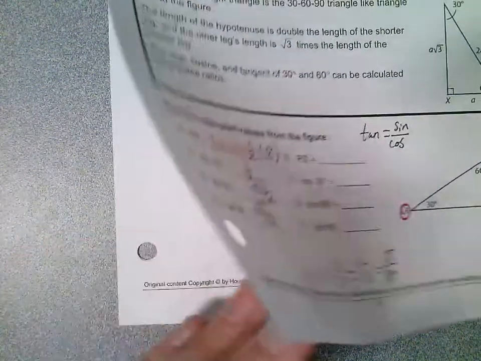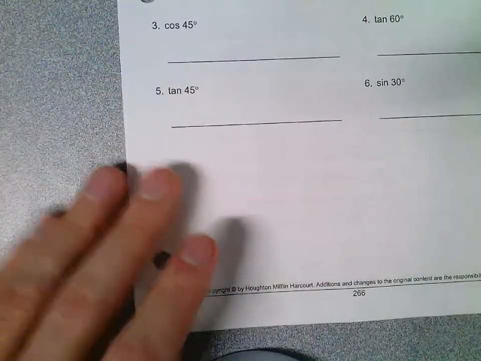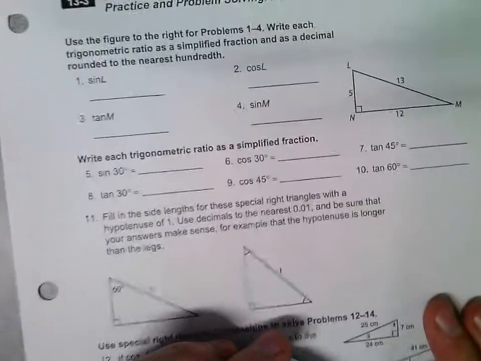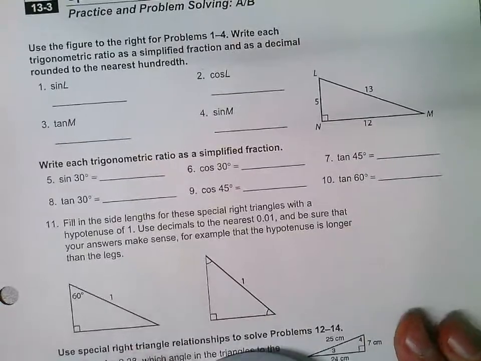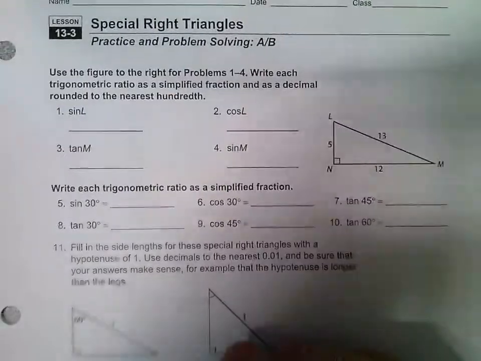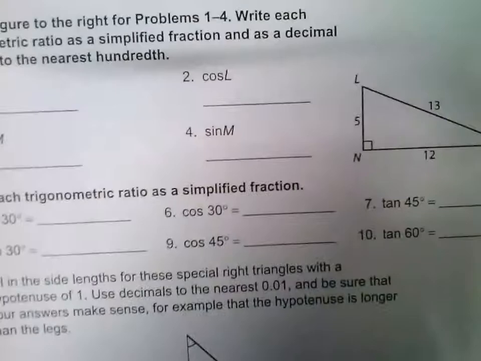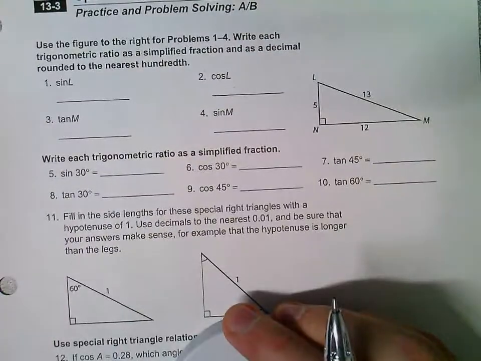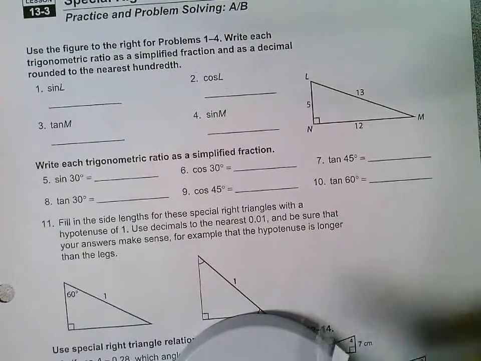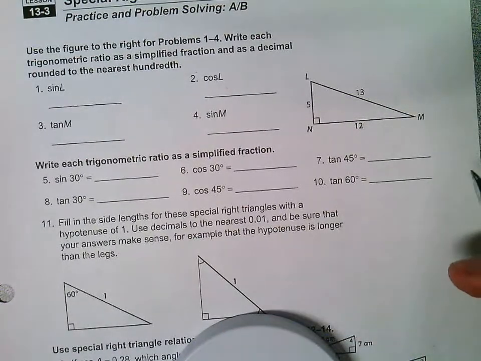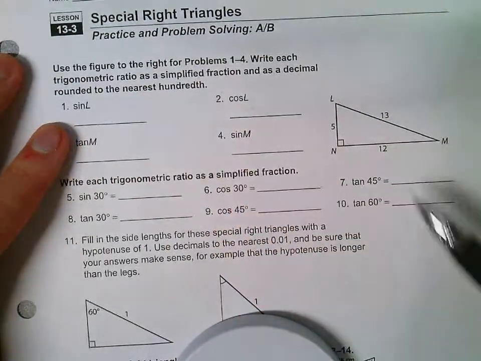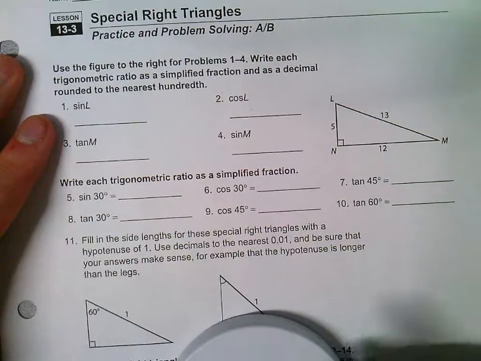All right, let's take a look at a couple actual problems here that we want to try and come up with. Let's do these real quick. I think these 4 will be pretty easy for us, and then we'll have a couple long answered questions. All right, what is the sine of L? Give me the ratio for the sine of L.